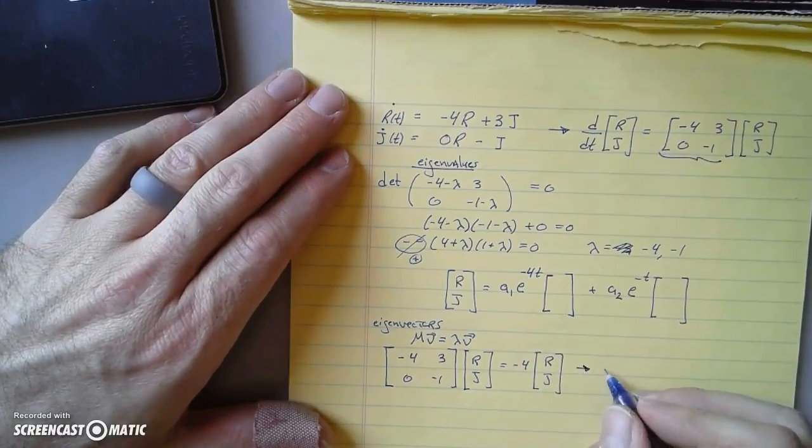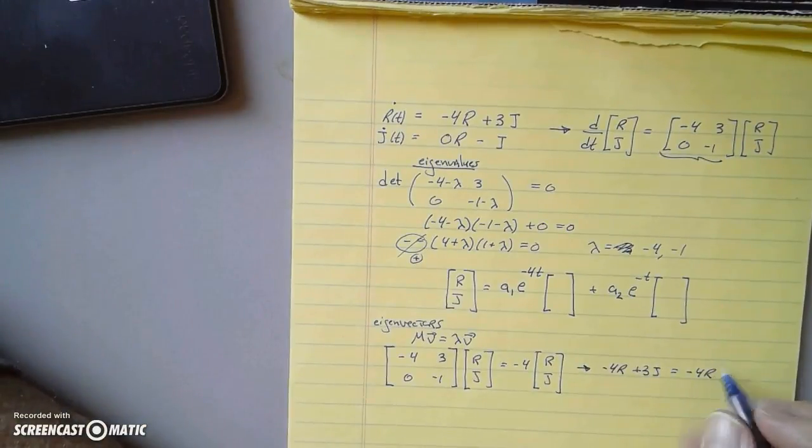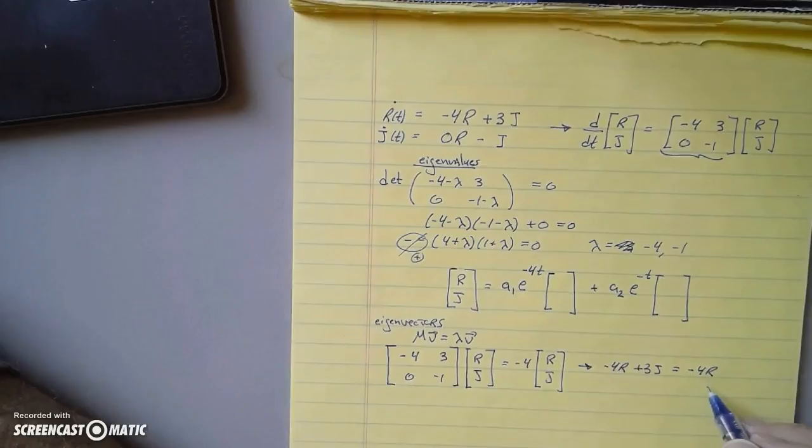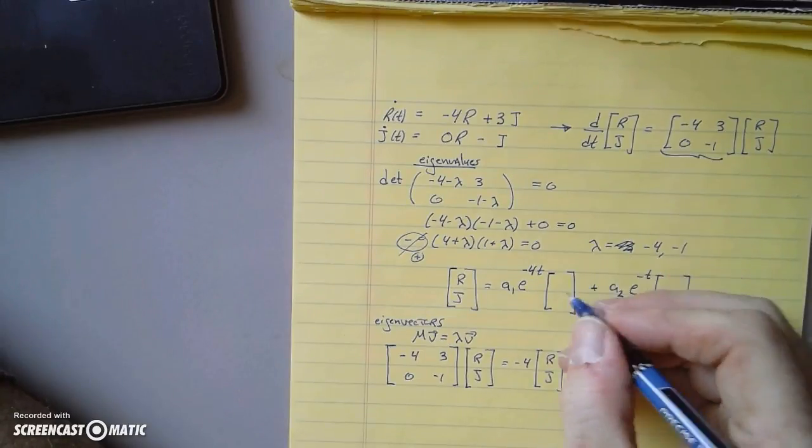So this gives me an equation, -4r plus 3j equals -4r. So look, if I add 4r to both sides, I'll get j equals 0. So there's no condition on r. R can be anything, but j has to be 0. So eigenvectors that look like this. 1, 0 would work, or any multiple of that. I'll use 1, 0 up here.